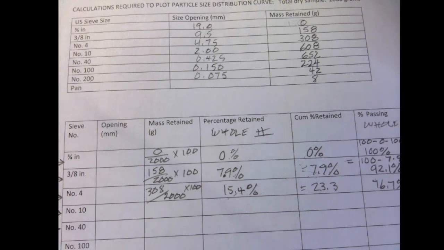Number 4 sieve, 308 grams retained on the number 4 sieve. So to get the percent, I take the weight, 308, and I divide it by 2000. I multiply that times 100 because I'm going to get a fraction here, and that will give me a whole number, 15.4%. That's what I was talking about. It's going to give me a fraction. That's why we're multiplying by 100. That gives us a percent.